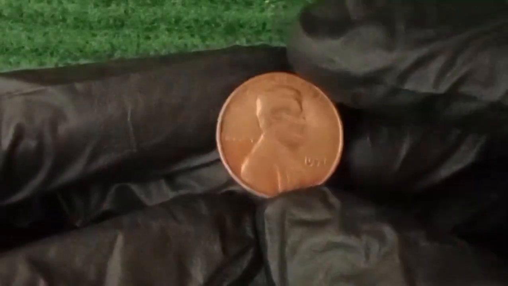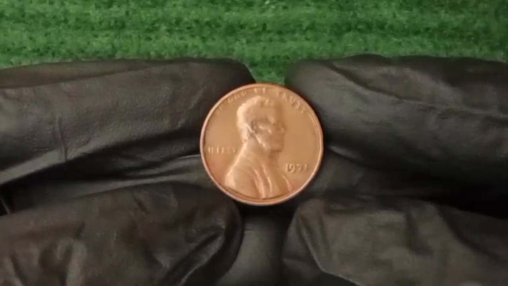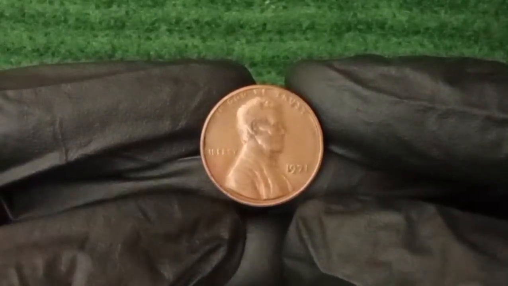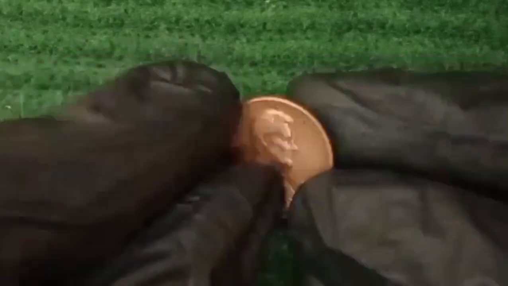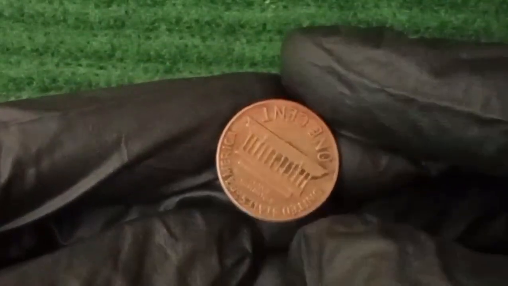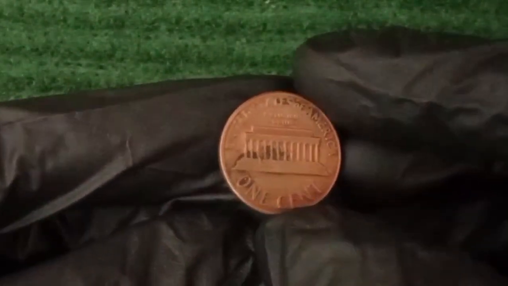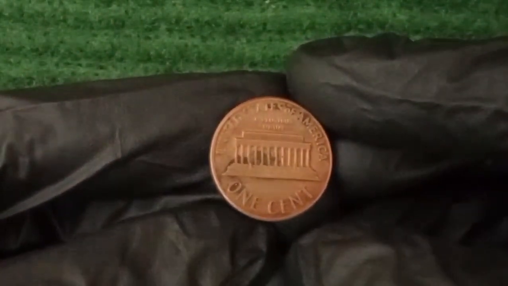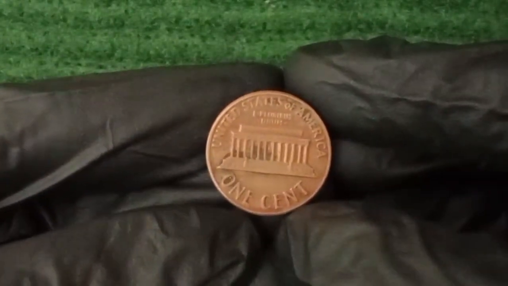Economic and cultural impact: role in everyday commerce. Despite inflation reducing its purchasing power, the penny remains in circulation, used in retail transactions, charity donations, and small-scale commerce. Controversy over the penny's future: debate over eliminating the penny due to production costs exceeding face value. Advocates argue for its historical significance, while critics cite inefficiency.